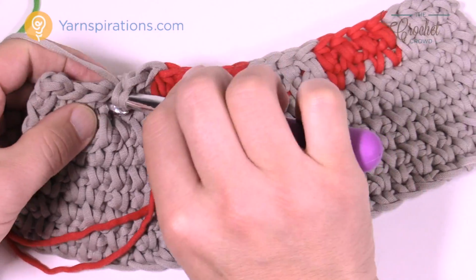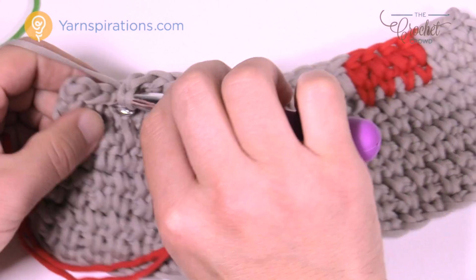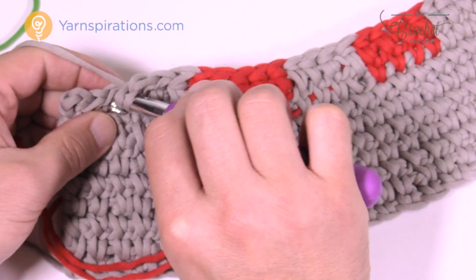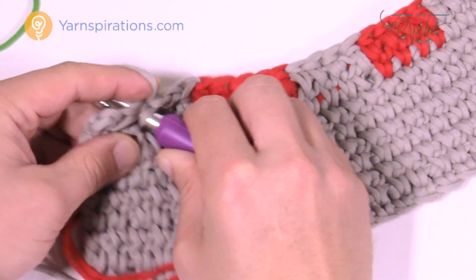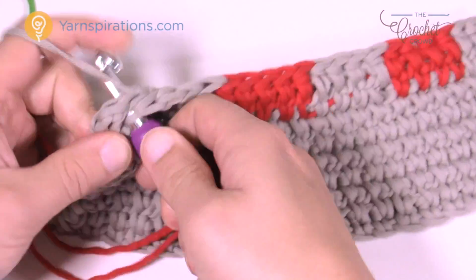So the goal is that whenever you finish off using the color, you don't drag it all the way through. You just leave it where it's supposed to be, and then you pick it up next time as you're going all the way across. So let me show you another technique just in case that you have to drag colors longer.